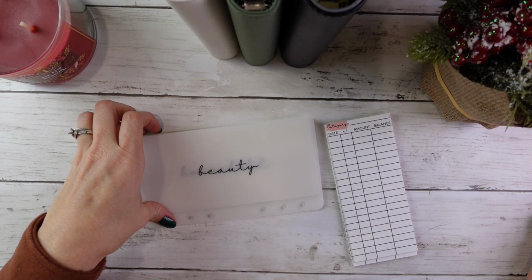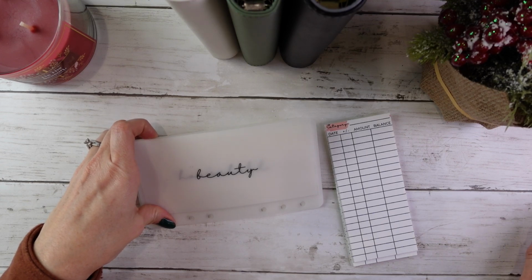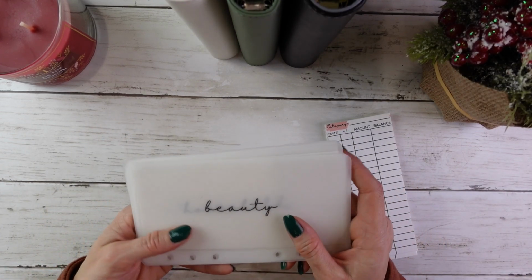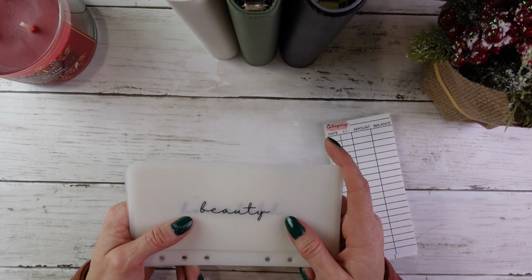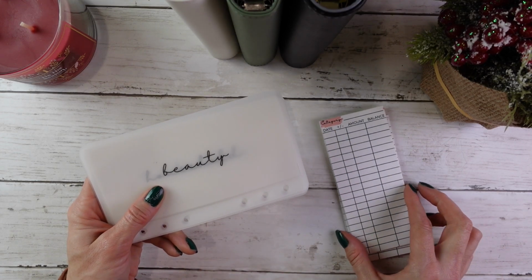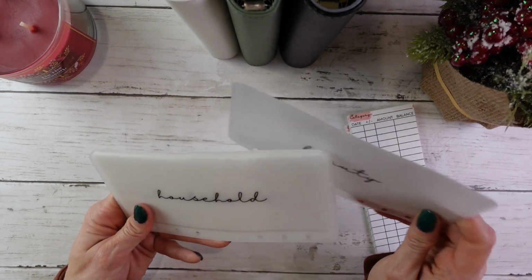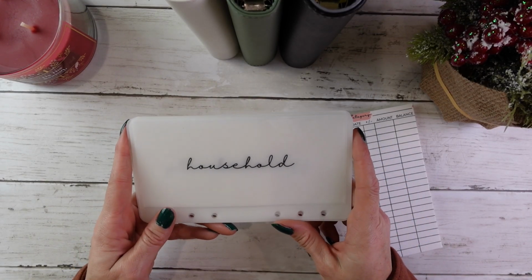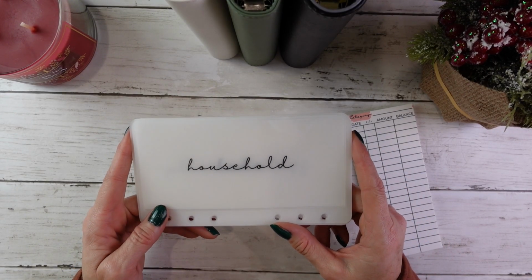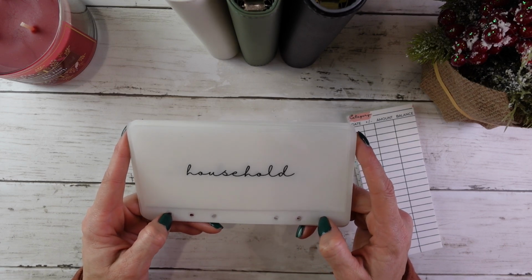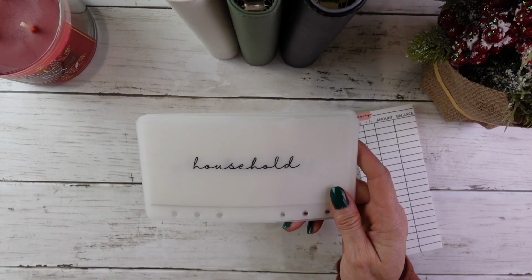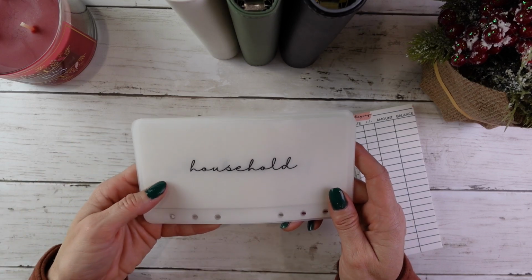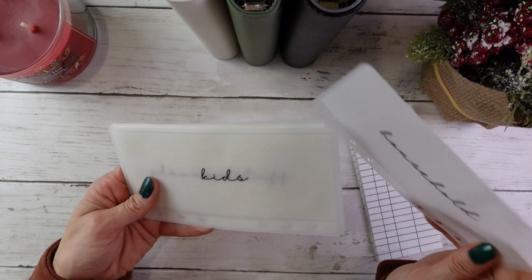So what I'm going to do is I think I'll go through these first, and then I'm going to put them into a binder, and I'll put a tracker in with them. So next is household, and that one I can use for anything household related, cleaning supplies, if I need paper plates or toilet paper, stuff like that.